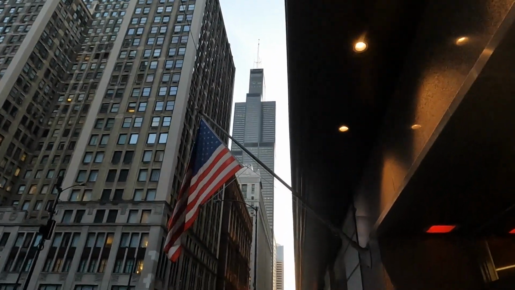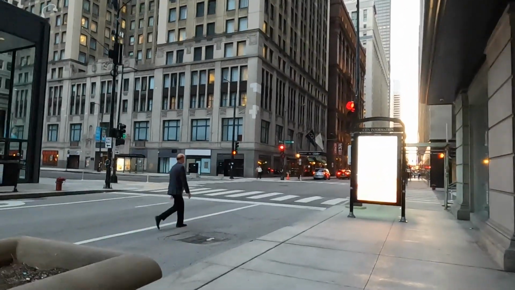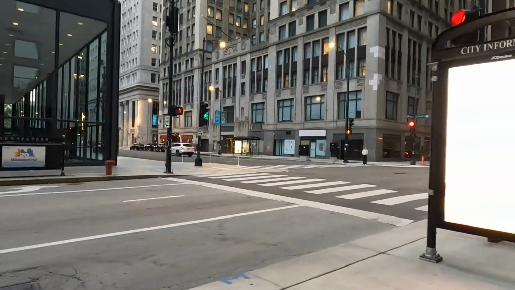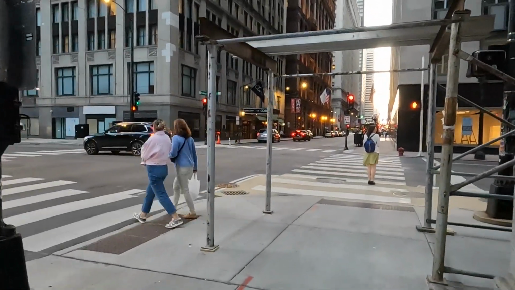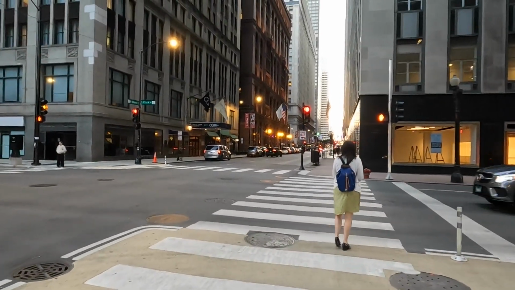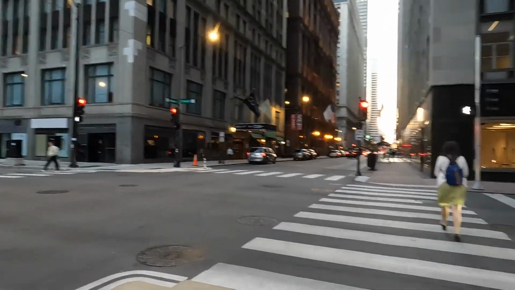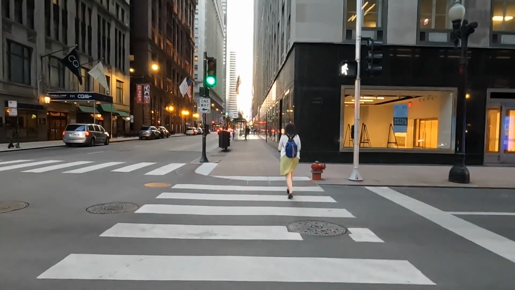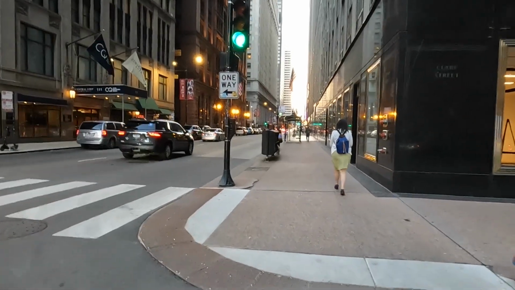More about the Sky Deck at the Willis Tower, the Sears Tower: it offers breathtaking panoramic views of the city and beyond. Thrill seekers can step onto the ledge, a glass box extending from the building's edge, for an unforgettable experience. Stay tuned to see that experience of the Sky Deck here in Chicago.